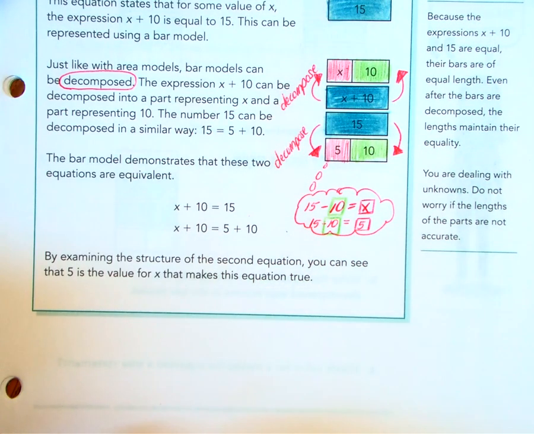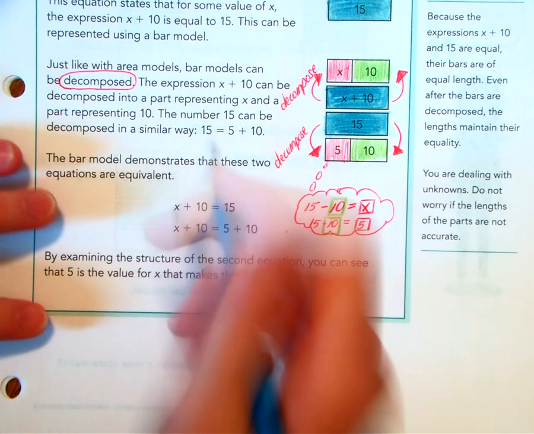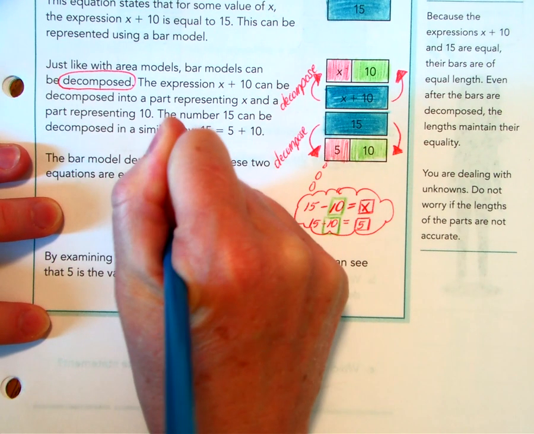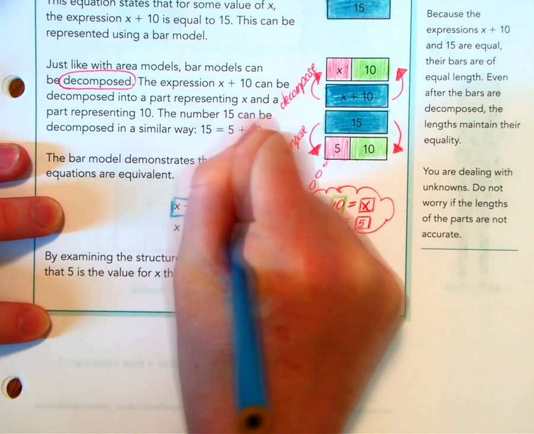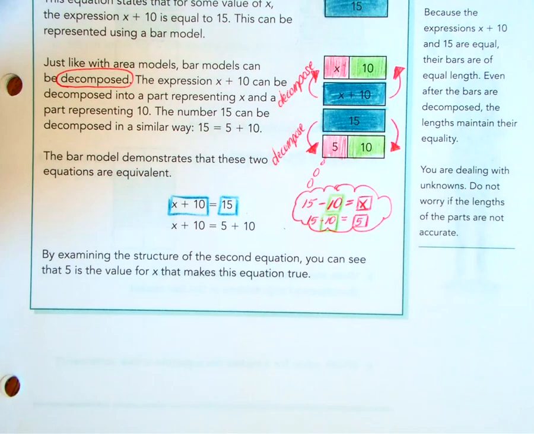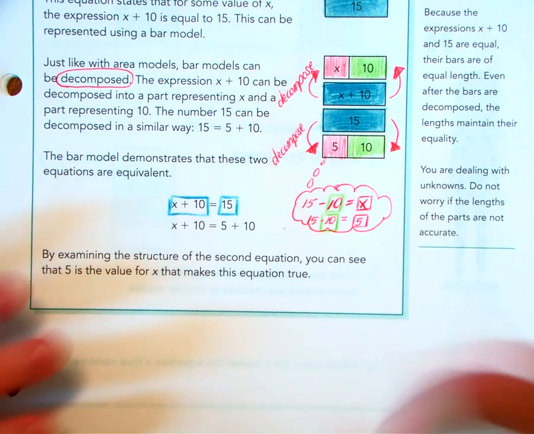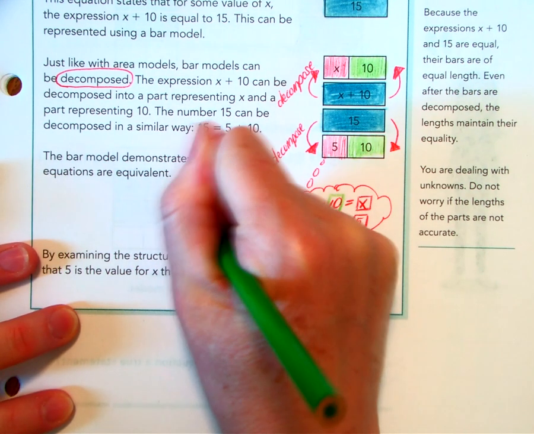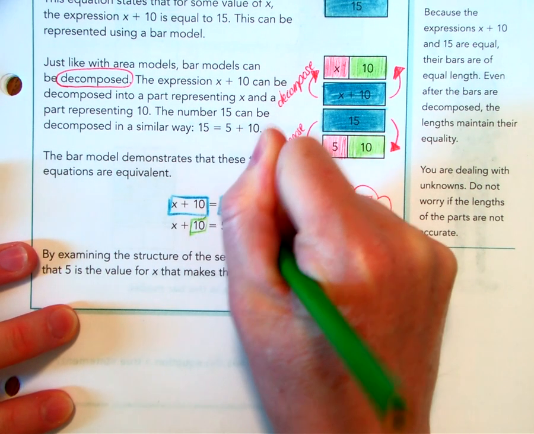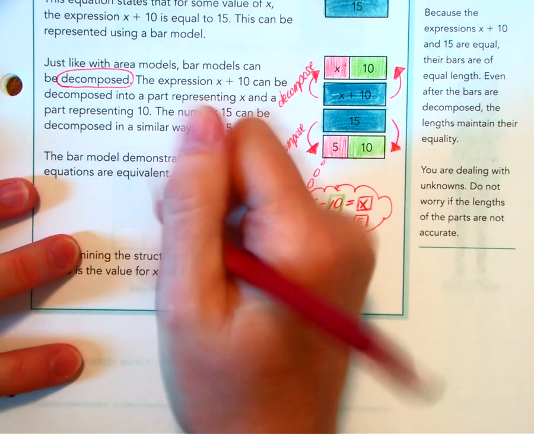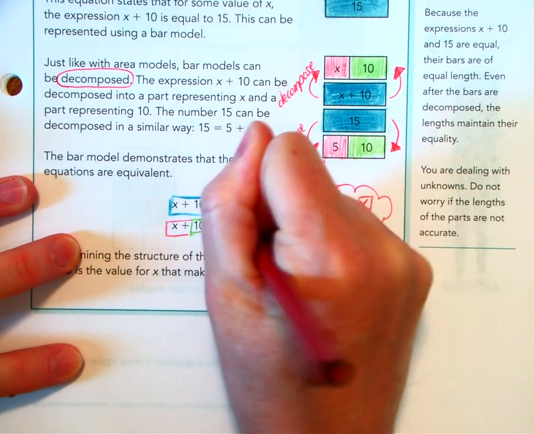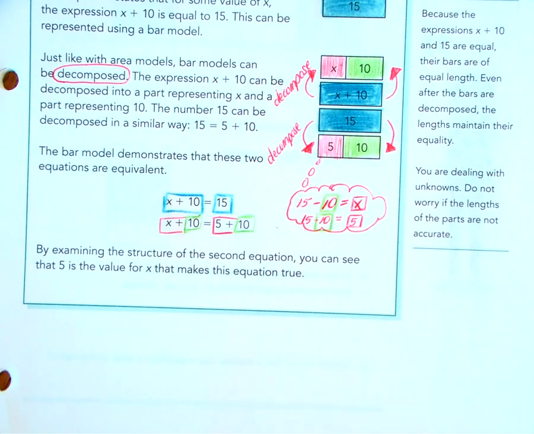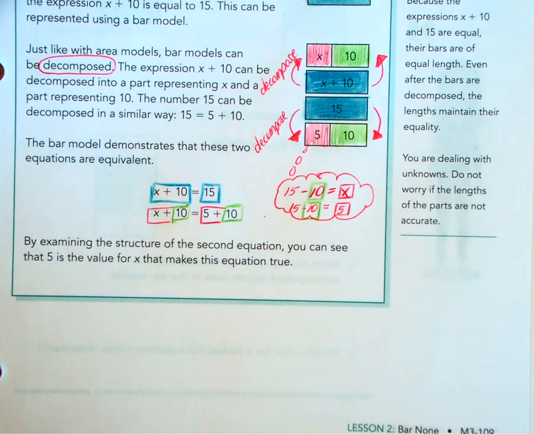That's what they're saying. So we can color code that to make that easier for you. So we're saying blue is to blue. Those are equal. And then we're saying this guy is equal to that guy. By examining the structure of the second equation, you can see that 5 is the value of x that makes this equation true.